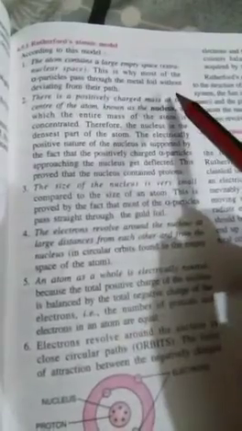According to that model, the atom contains a very large empty space, the extranuclear space, which is why most of the alpha particles pass through the metal foil without deviating from their path.